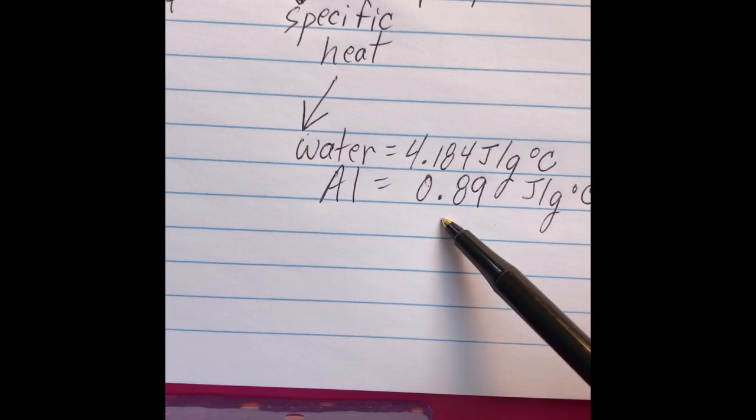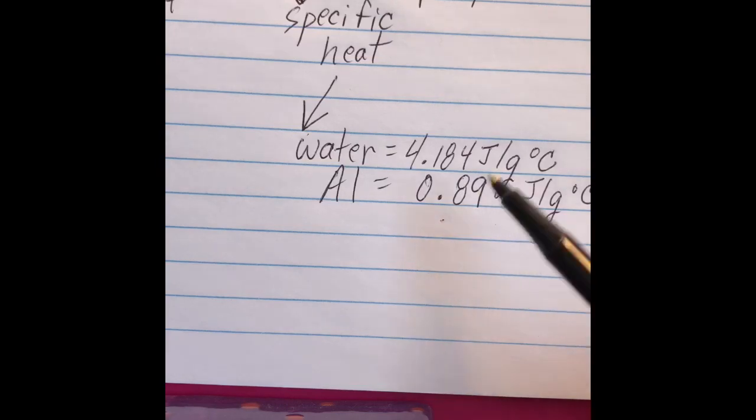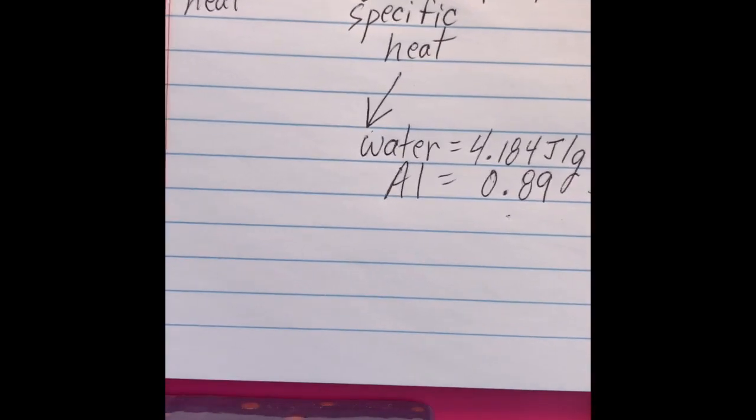If I had a sample of aluminum and a sample of water sitting right next to each other in the sun, same masses, of course, we know that the aluminum would heat up really, really quick. The water takes a much longer time. So specific heat helps us to know why and whether or not something's going to heat up really, really quick or a little bit slower like water.